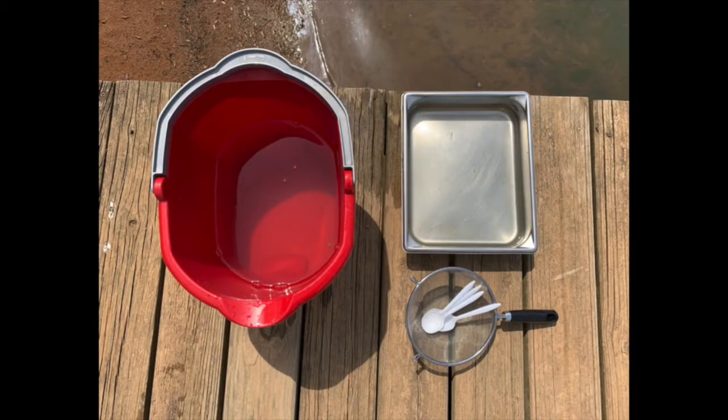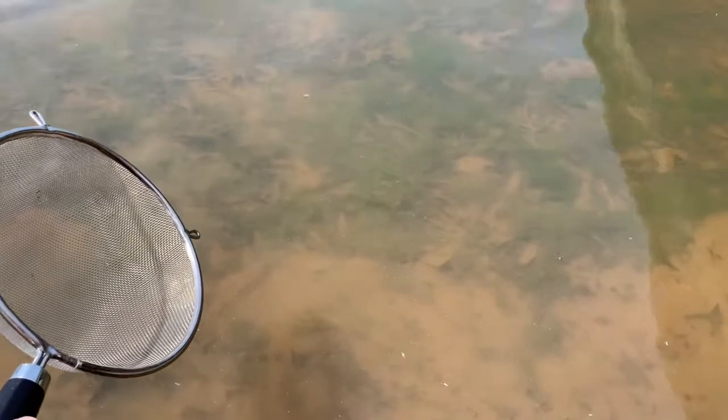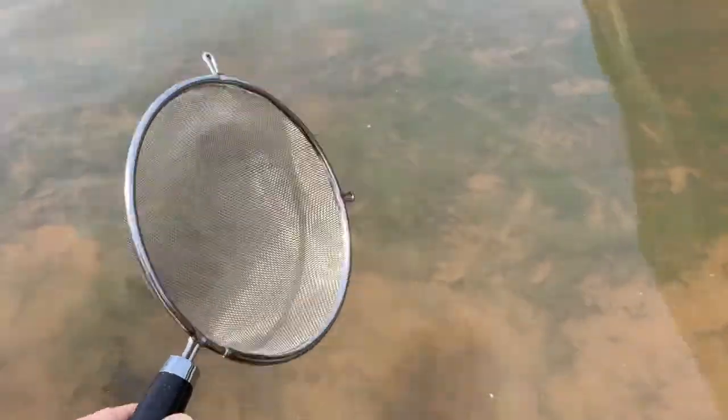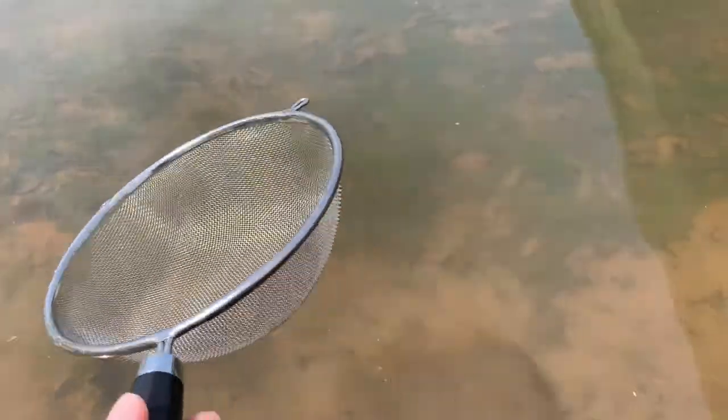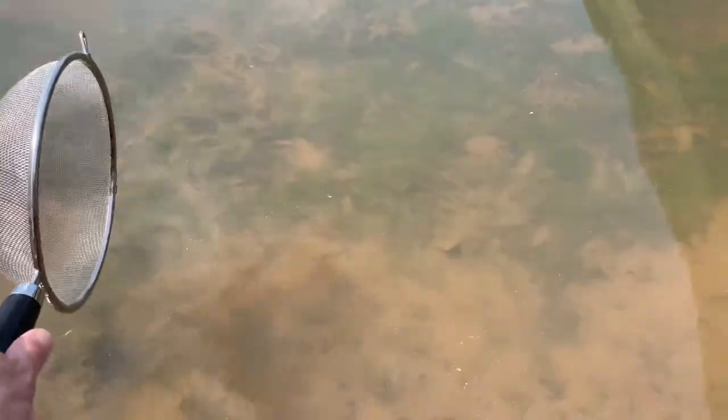To collect and sort our sample, we'll need some equipment. We'll use a bucket to collect water, a strainer to collect the macroinvertebrates from the lake bottom, a tray to make it easier to see the collected sample, and some spoons to help sort through what we collect. All right, so we're going to use our kitchen strainer here and we're going to sift through the stuff on the bottom of the lake and see what kinds of critters we come up with.